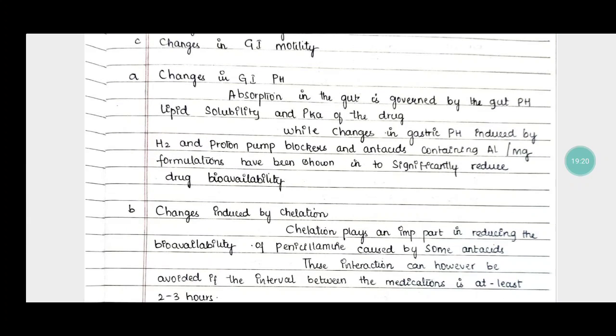So number A, that is changes in GI pH. The absorption in the gut is governed by the gut pH, the lipid solubility and the pKa of the drug, while changes in the gastric pH induced by H2 blockers, proton pump blockers and antacids containing aluminium and magnesium formulations have been shown to significantly reduce drug bioavailability.